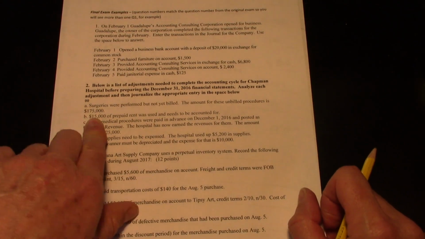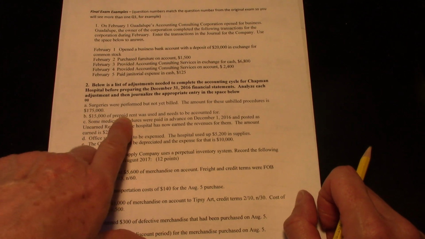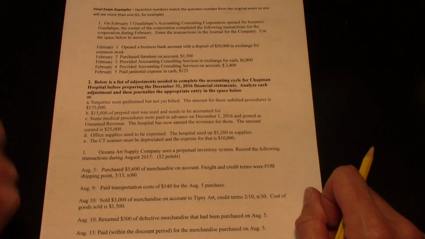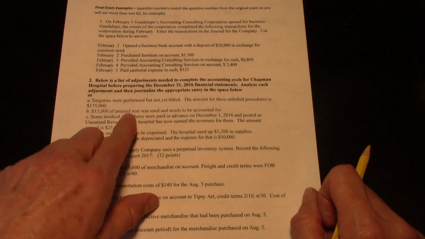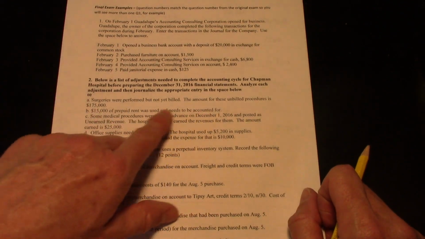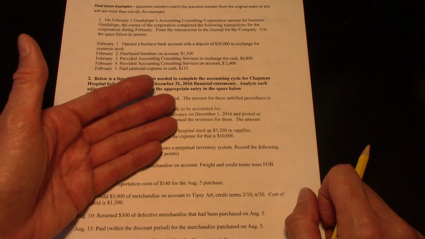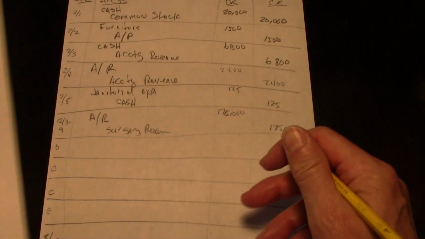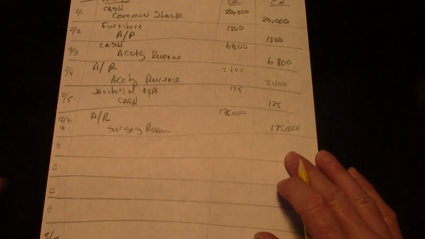Next, $15,000 of prepaid rent was used. So the hospital rents something, equipment, space, I don't know, but they paid it in advance, and now they've used it up. When you use up something, that's an expense. So we'll just call it rent expense.